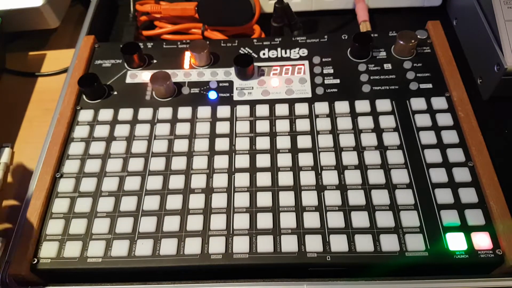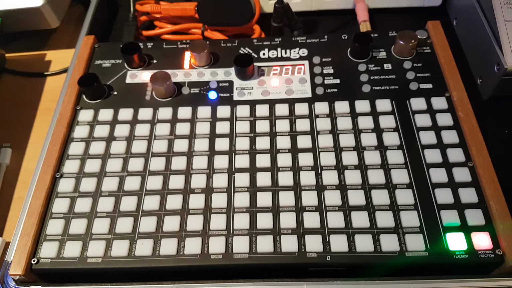Now we have various different playback modes for our samples. We've got once, we've got cut, we've got loop, and we've got stretch.